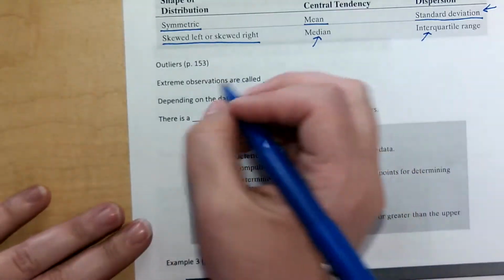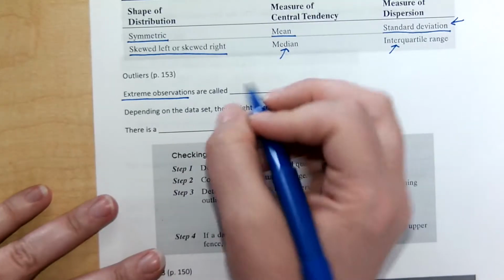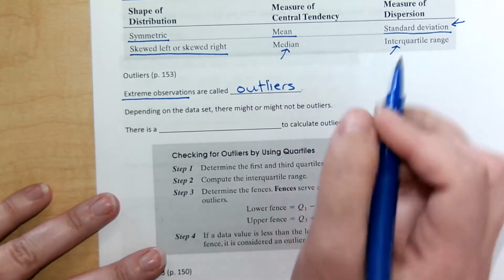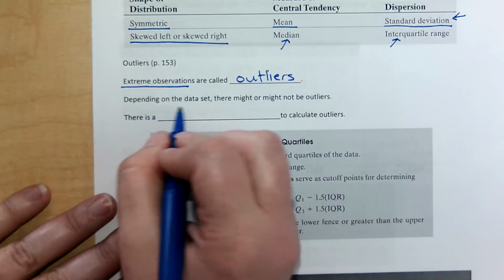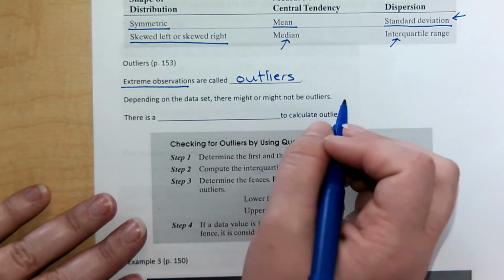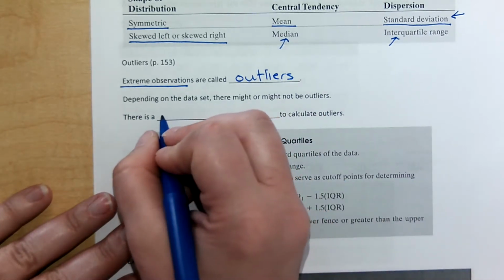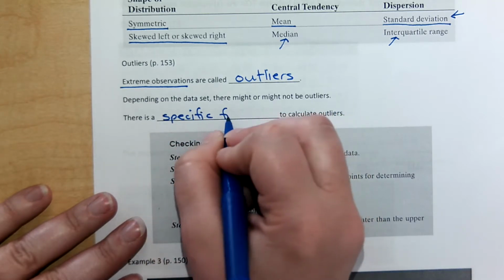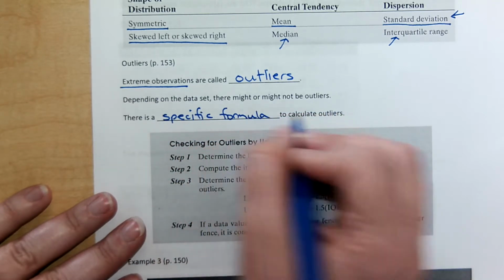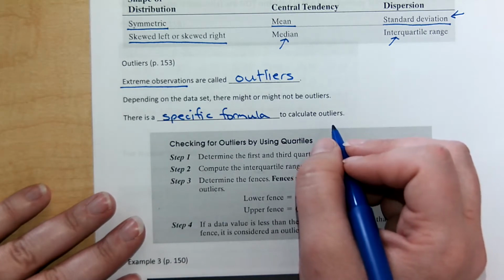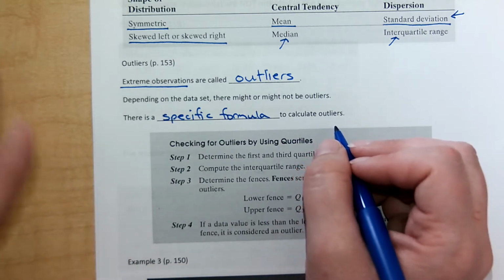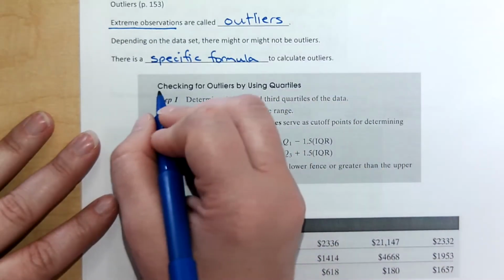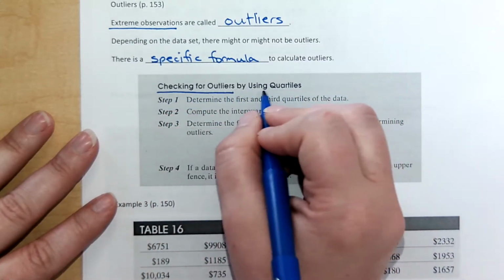So outliers, extreme observations, are calculated in a very particular way. Depending on the data set, there might or might not be outliers. And there is a specific formula to calculate the outliers. It's not just eyeball, oh, that kind of looks like one, or maybe that's not one. There's a specific formula. So how to check for outliers by using the quartiles.